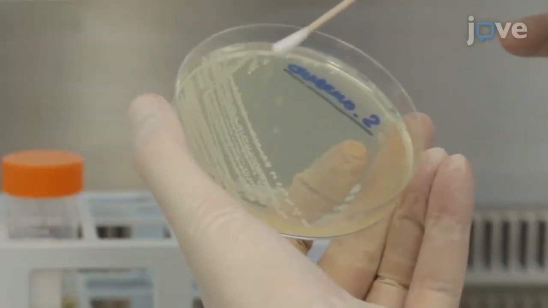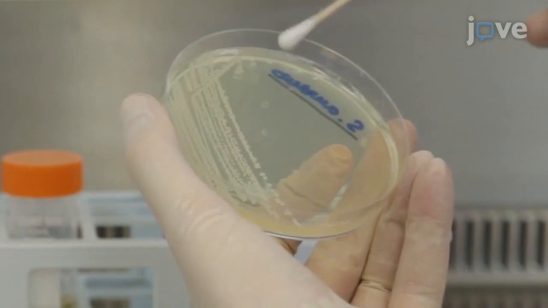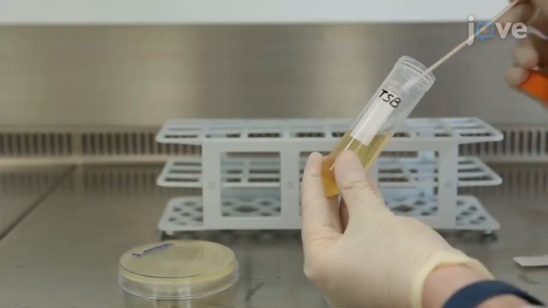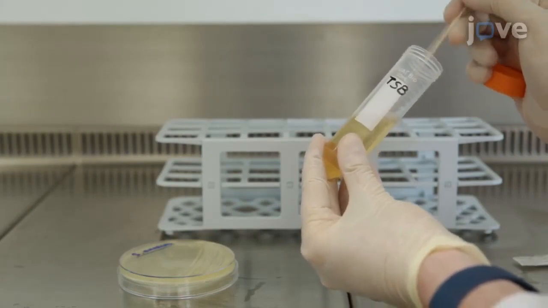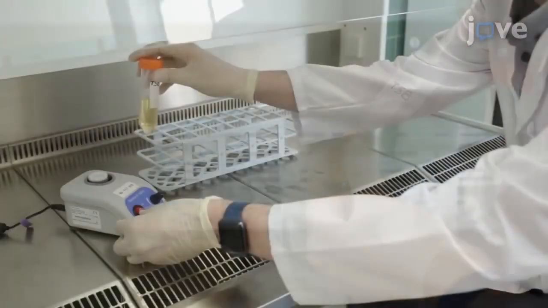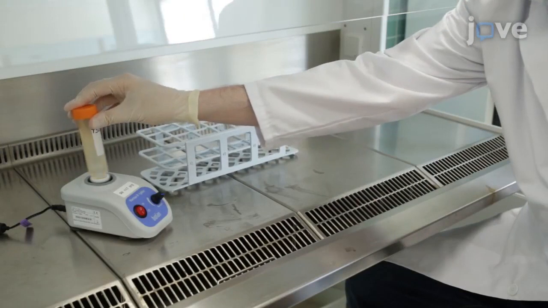Using a sterile cotton swab, resuspend a few colonies of each microorganism in 25 milliliters of tryptic soy broth, or TSB, contained in a sterile centrifuge tube. Vortex for 1 minute to achieve uniform mixing.